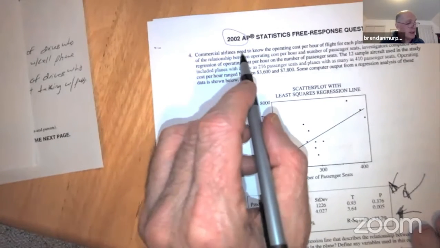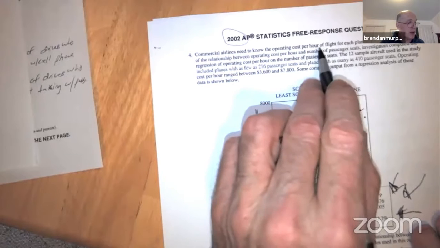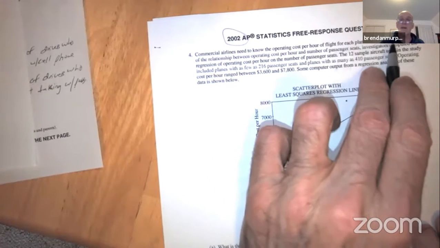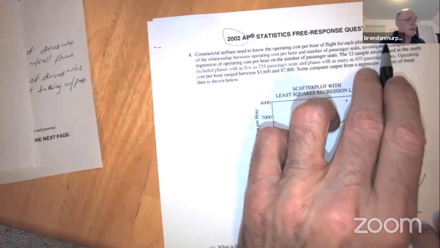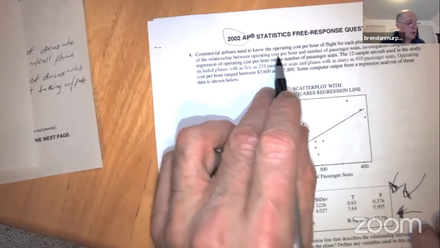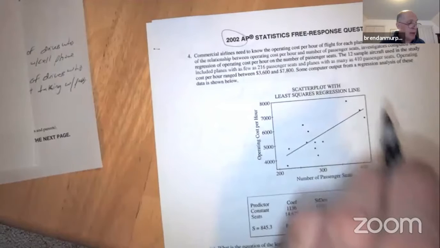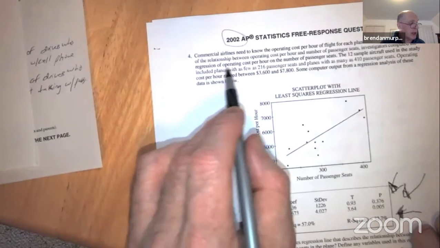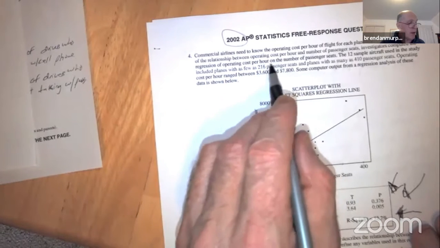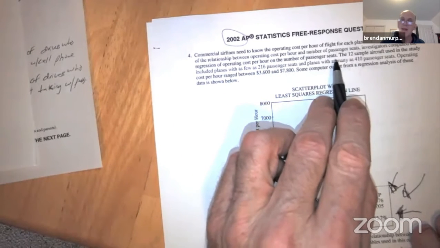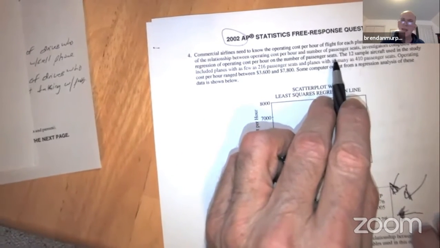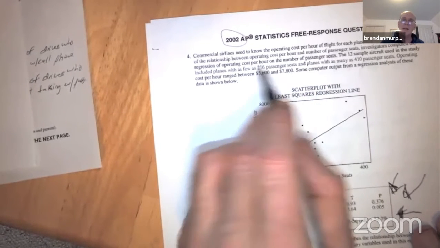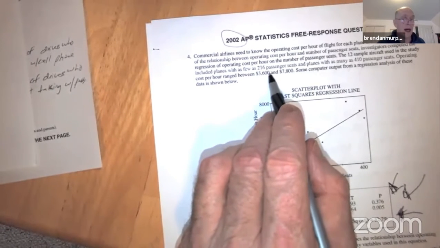Commercial airlines need to know the operating cost per hour of flight for each plane in their fleet. Okay, that makes sense. In a study of the relationship between operating cost per hour and number of passenger seats, investigators computed the regression of operating cost per hour on the number of passenger seats. That's a long sentence and there's a lot in there. I might have to go back and read that a second or third time, perfectly fine.